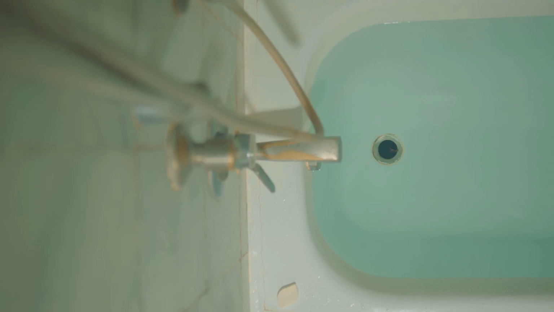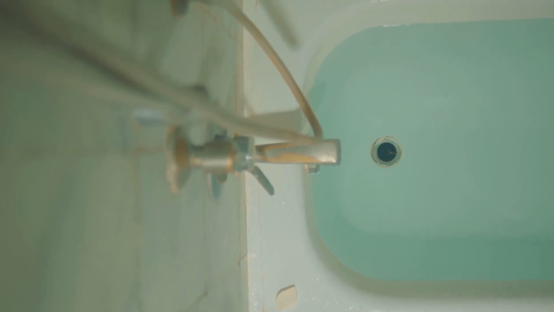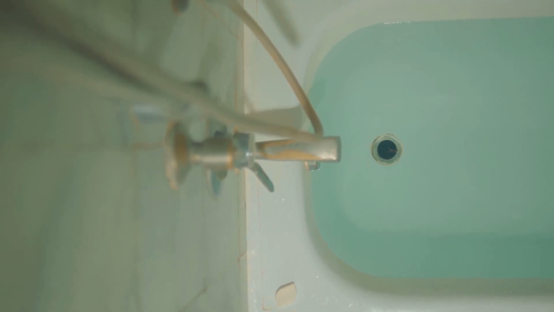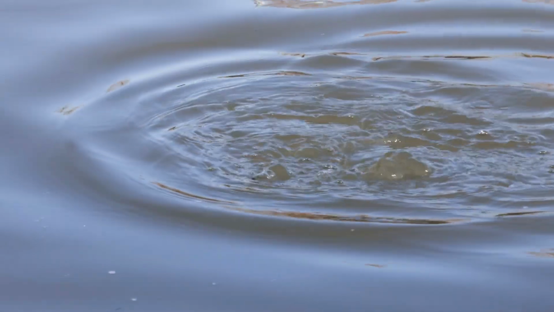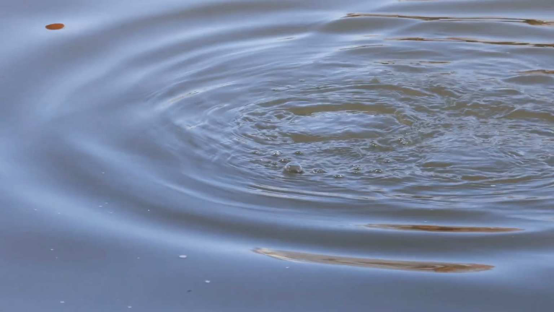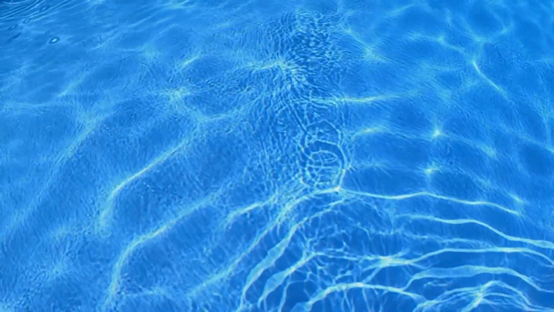Section 5. Making waves. Wave propagation and interference. Let's make some waves. Gently tap the water surface with your finger and observe the ripples spreading outward. You've created waves. Waves are disturbances that transfer energy through a medium, in this case water. Notice how the waves reflect off the bathtub walls, creating interference patterns. Ocean waves work the same way, carrying energy across vast distances. Surf's up.